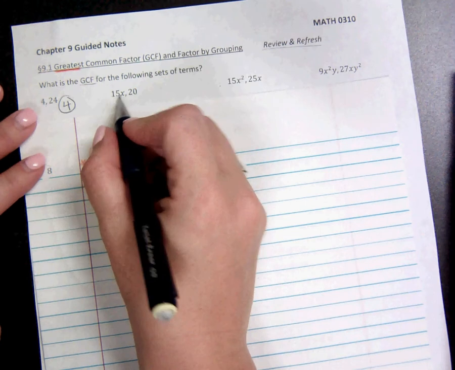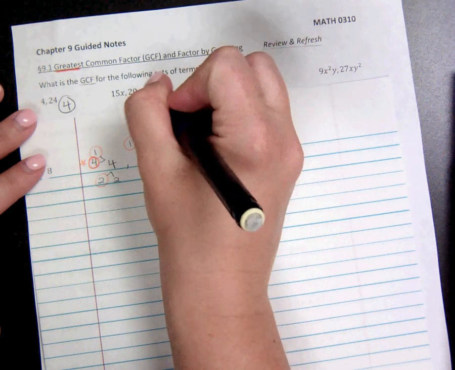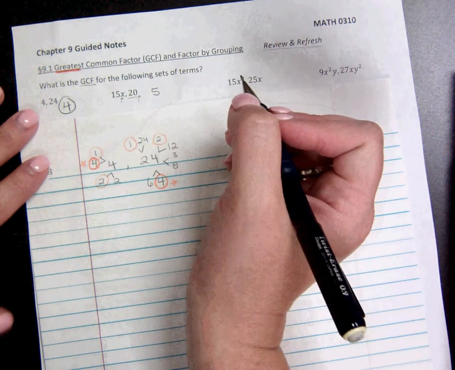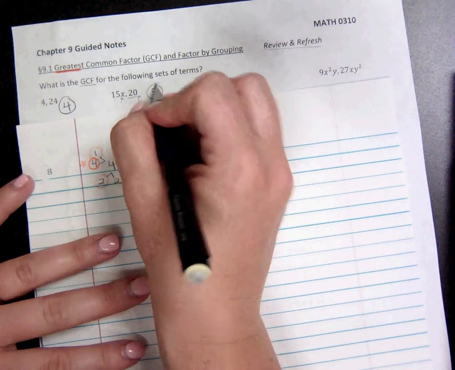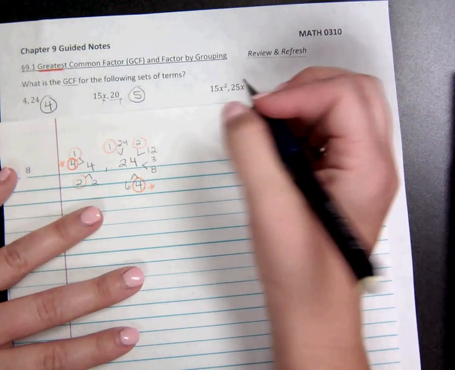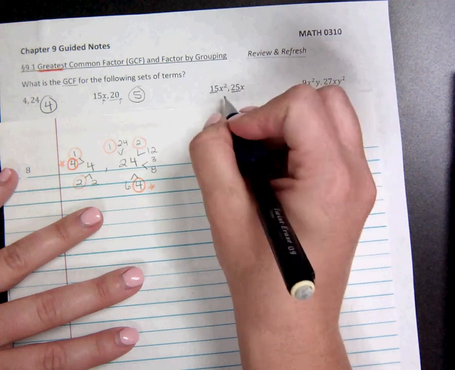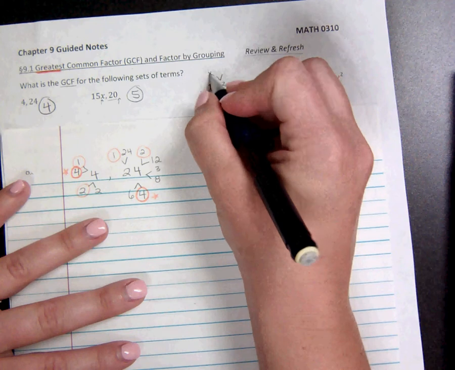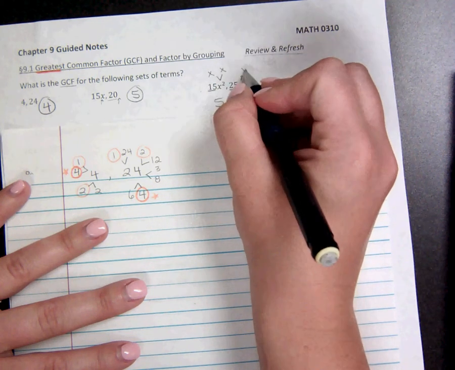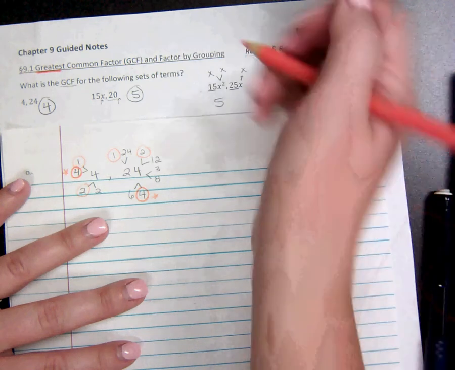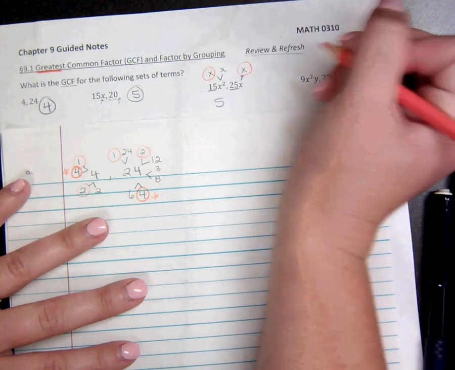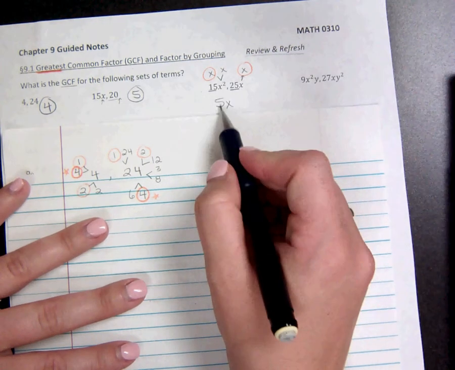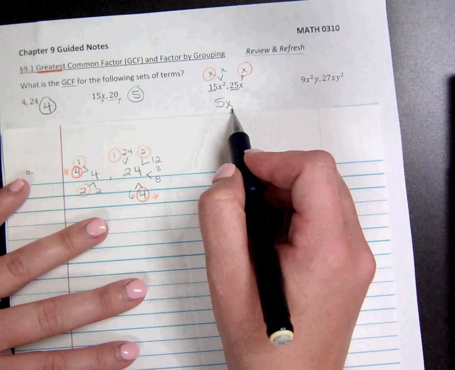The GCF between 15 and 20 would be 5. There's an x on this term. There is not an x on the second term. So 5 would be your GCF. On the next pair, we've got 15x² and 25x. So they have a common factor of 5. We have x squared, which is x times x, and then we've got a single x. So they each have an x in common, and so x is part of the GCF. So the 5 comes from the coefficients, and the x comes from the variables.